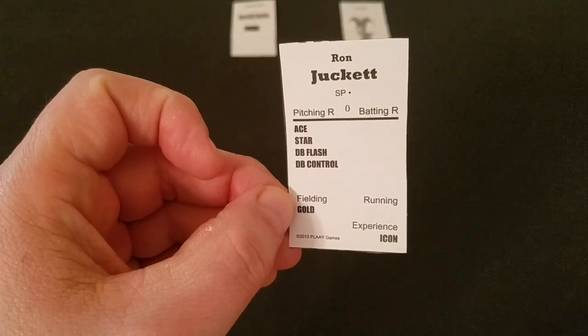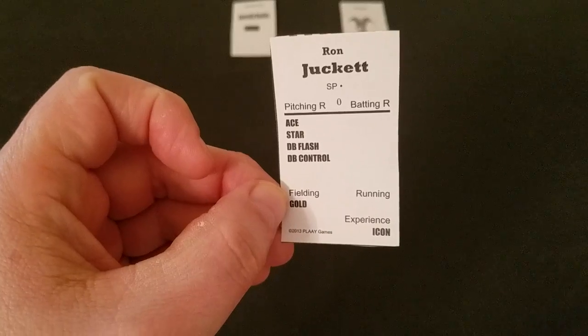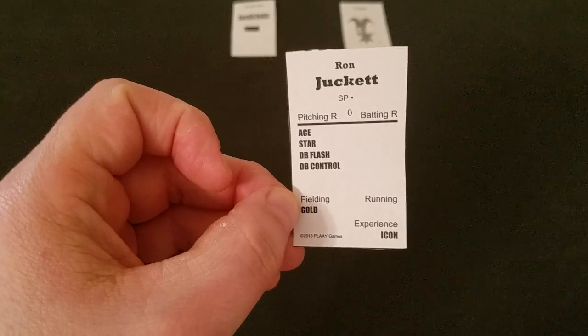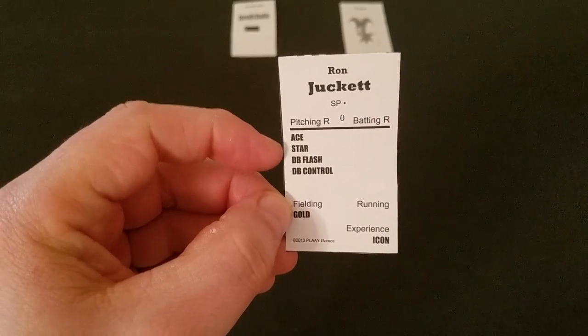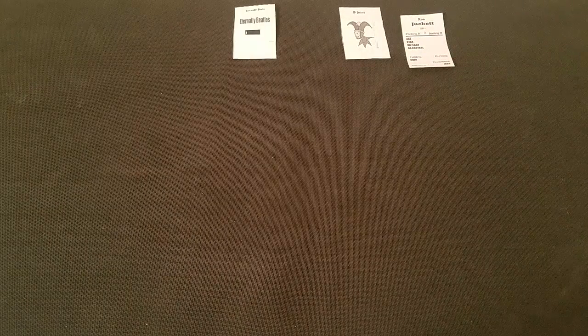So Ron Juckett: ace, star, double flash, double control, golden icon. Can't get much better than that. And like I said, I took the stats from Pedro Martinez 2002 and made Ron Juckett per his request. So there we go. He will be starting game 1.